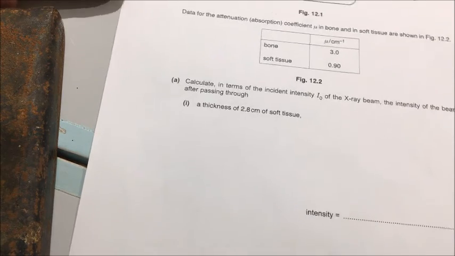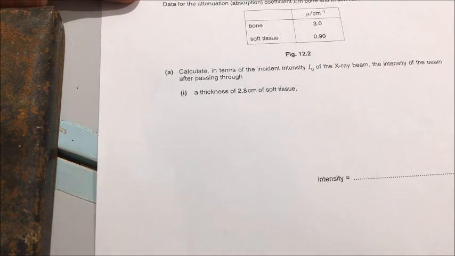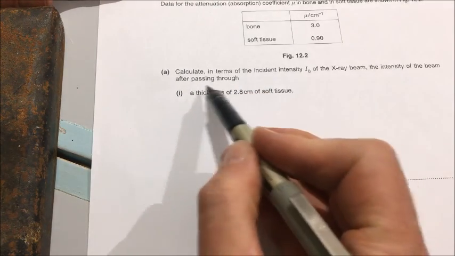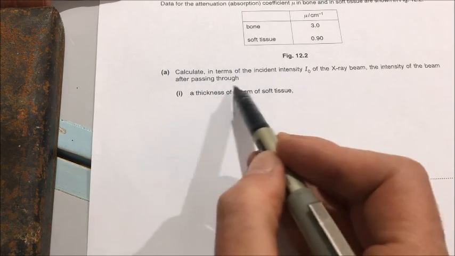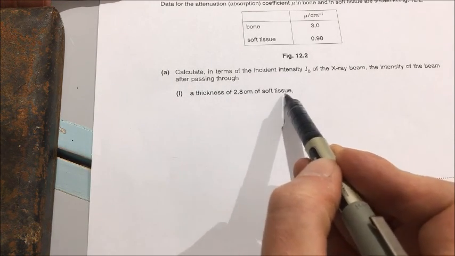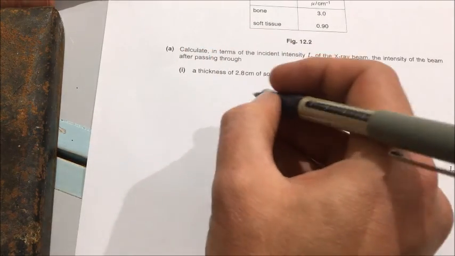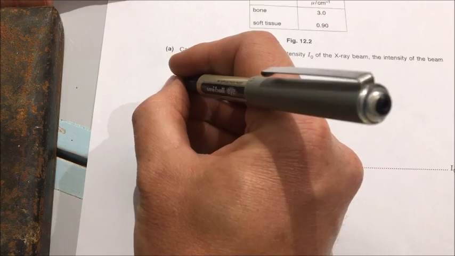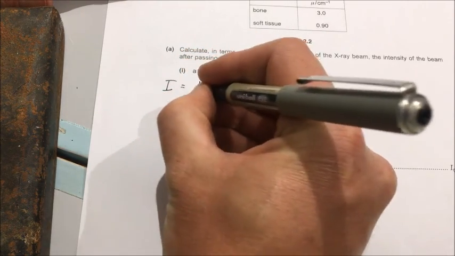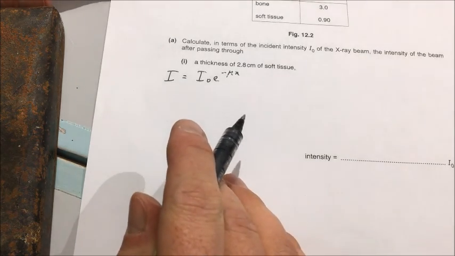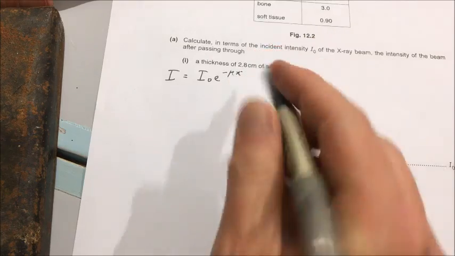So first of all, this is the easier part of the question. It's just substituting in, but you do need to know that equation. It says calculate in terms of I0 the intensity of the beam after passing through a thickness of 2.8 centimetres of soft tissue. That's as if the X-ray were just going through this edge here instead of all the way through the whole thing. So of course I go through the usual things. I say I equals I0 e to the minus mu x. Always write the equation, even if you're just learning it, because you've got to stay in the practice of doing that. Now I'm just substituting in the values.